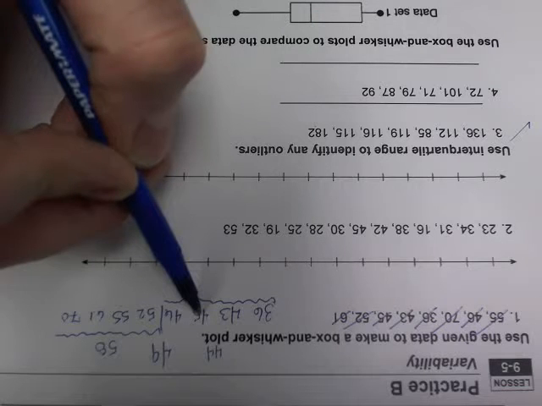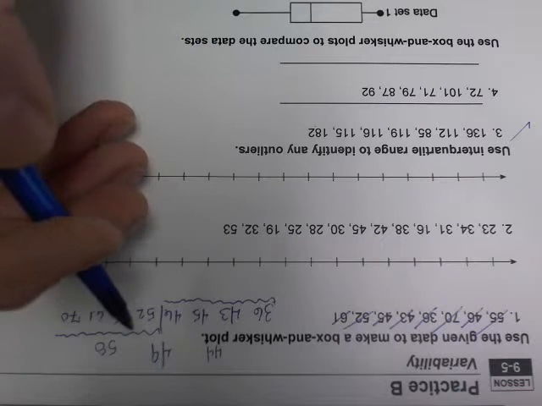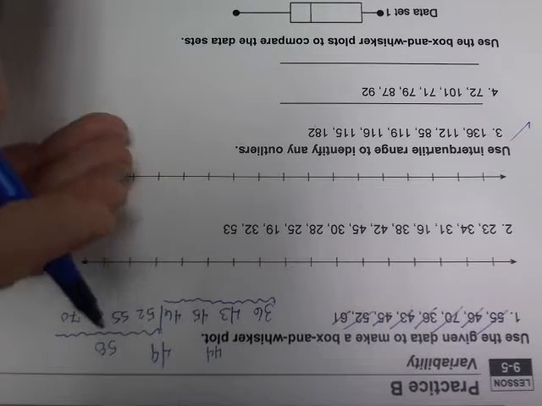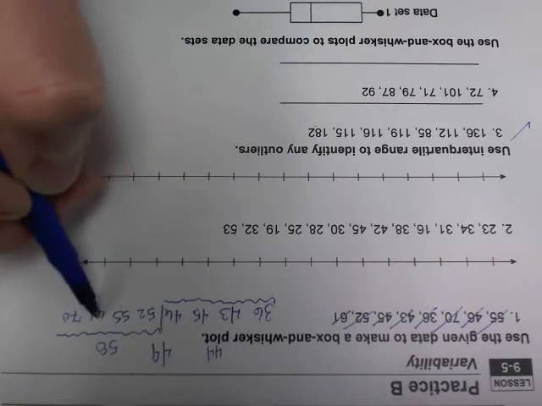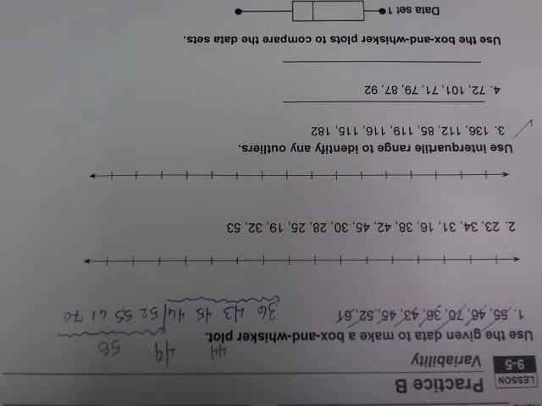43 and 45 should have been an easy one because it's just simply logical number order: 43, 44, 45. On the big side, that might have been a little more thought. 55 and 61, that's a gap of 6. If I chop the gap of 6 in half, that's 3. Add 3 on or subtract 3, whichever way you want to look at it. 55 plus 3 is 58. 61 minus 3 is 58. That's the number that's perfectly in between.